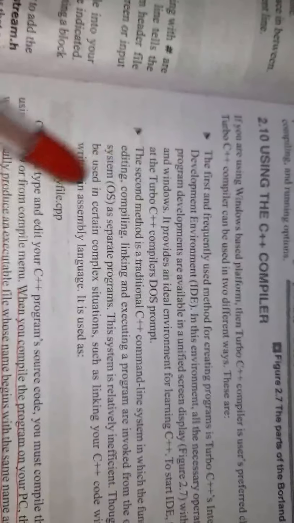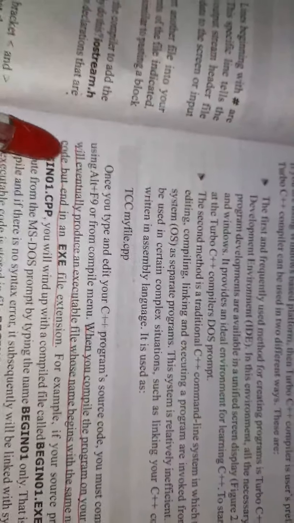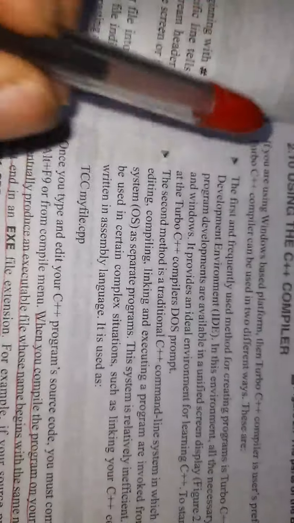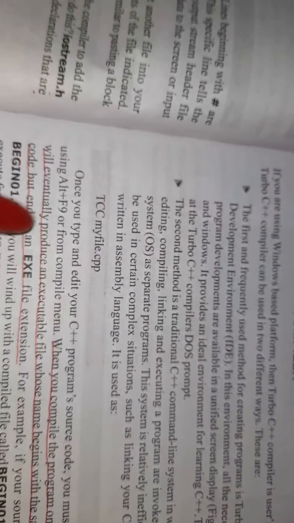The object file will be the exact same as this source code, except that it is in machine language. So it will be begin01.obj. The file name will be the same, and the only thing is that the extension will be .obj, that is the machine language copy. So it will create an exact duplicate copy of your source file.